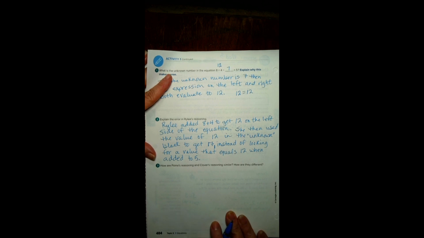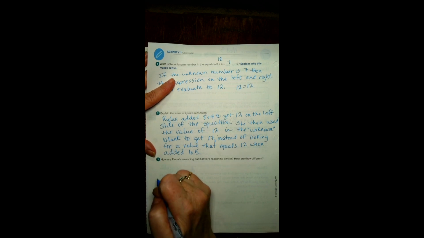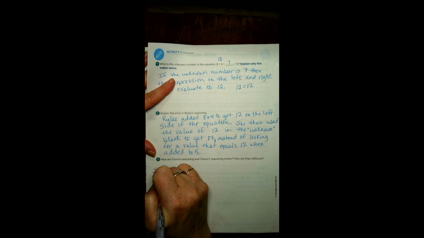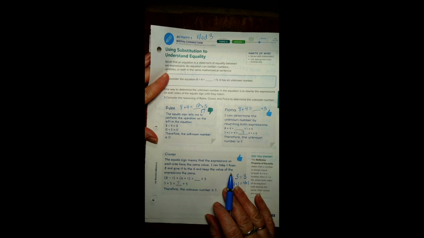How are Fiona's reasoning and Clover's reasoning similar, and how are they different? So let's kind of look at similar here first. So what did they do? So it looks like they both rewrote the expressions so that they would kind of mirror each other on each side.